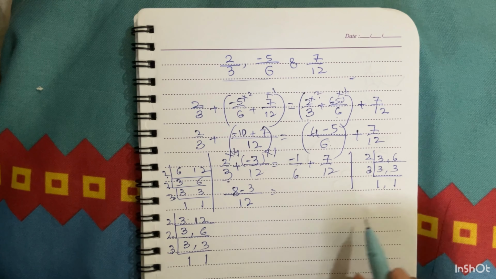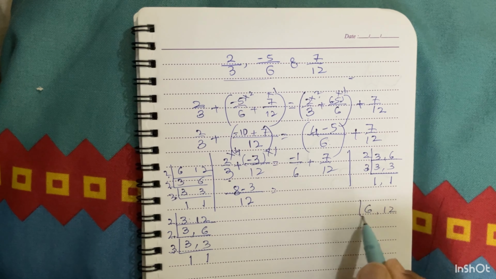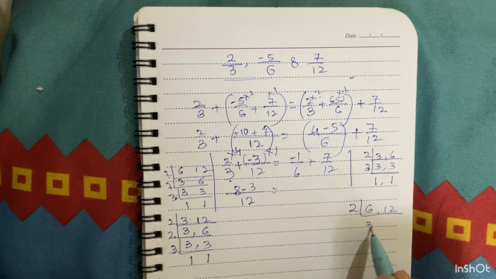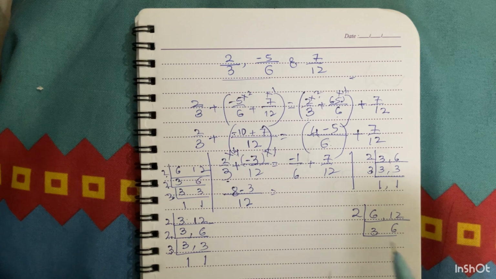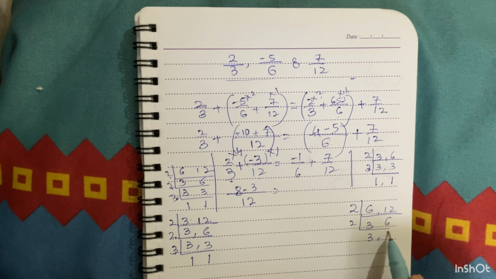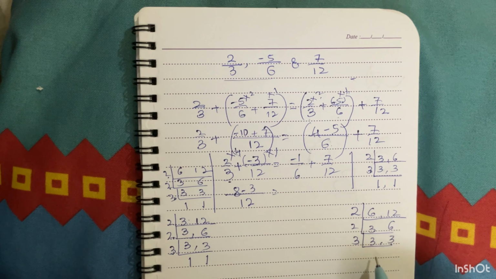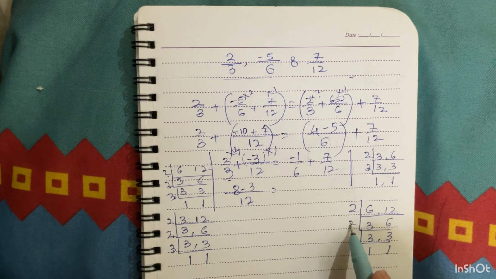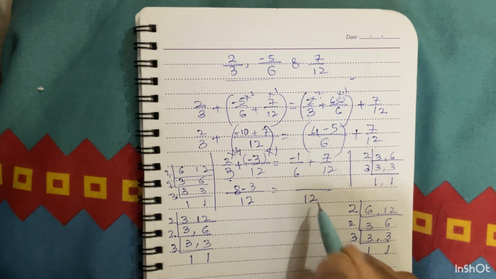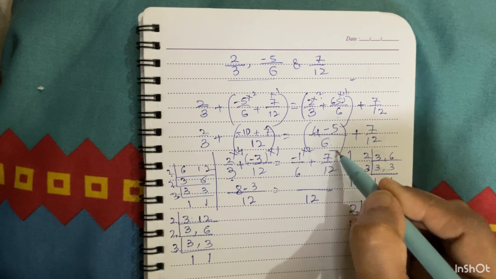Now see here, 6 and 12 LCM, let me take here. 2 3s are 6, 2 6s are 12. Further 3 as it is, 2 3s are 6. Now let me take 3 1s are 3, 3 2s are 6, 6 2s are 12, 12. Now see here, 6 2s are 12, 12 into 1.